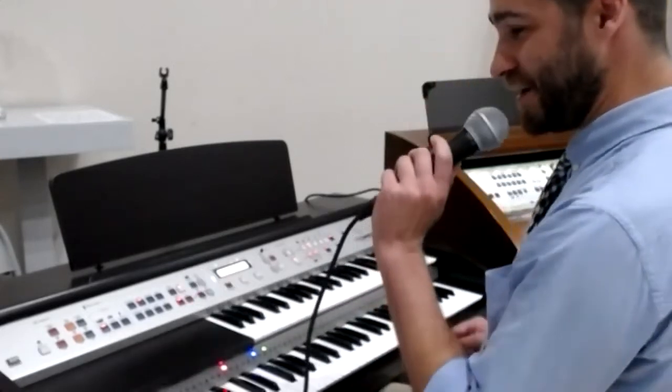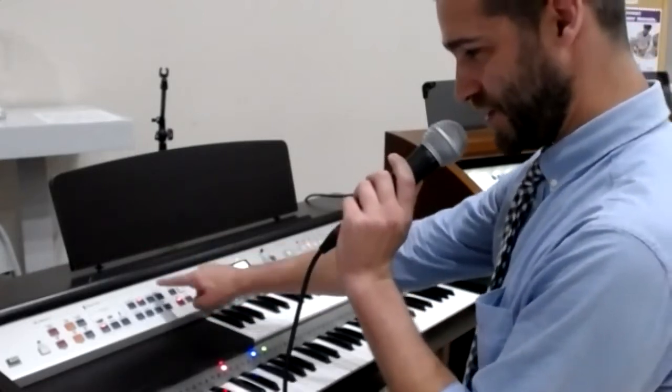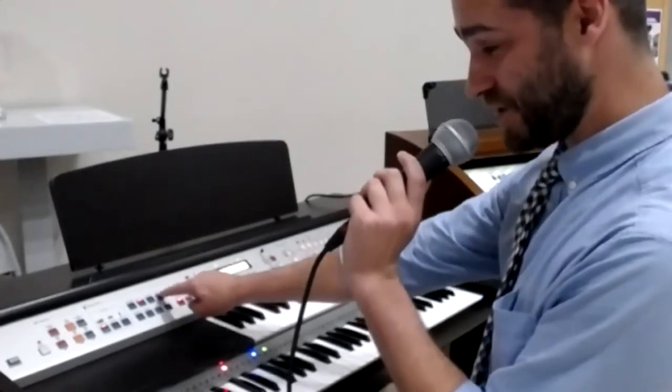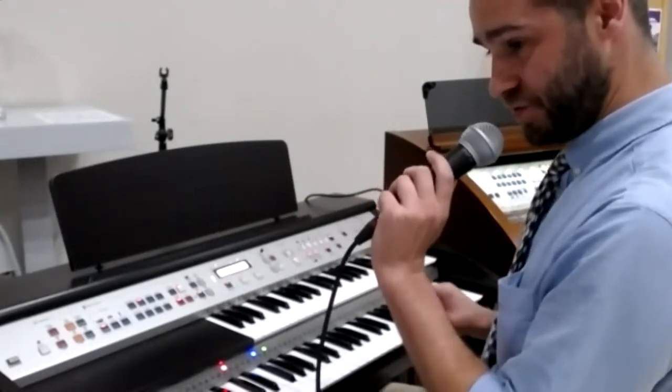Okay, now I can touch one other button. Let's touch rock, for example. That was country. Hopefully you guys got that one. I'll touch rock, and that's the only button I'm going to touch. It's going to set up not only the band, but it's also going to set me up with these two melody sounds.